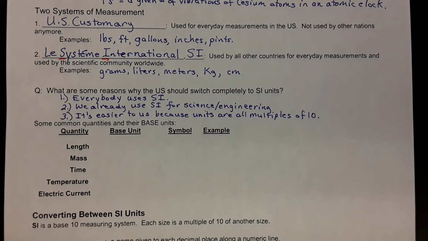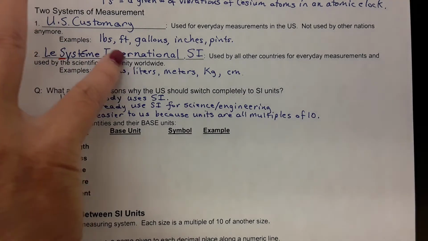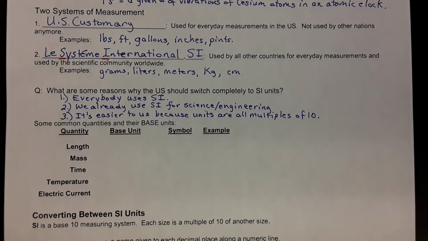There's about 5,200 and some odd feet in a mile. So the numbers are all different, and you have to learn each one if you want to be able to convert from one to the other. So it's easier to use SI because everything's multiples of 10, 100, 1,000, much simpler to use.